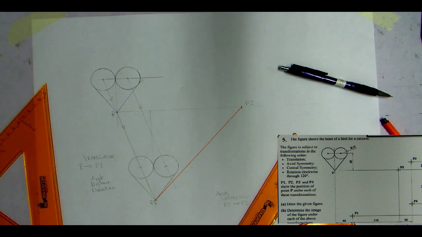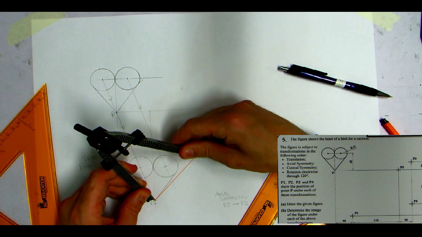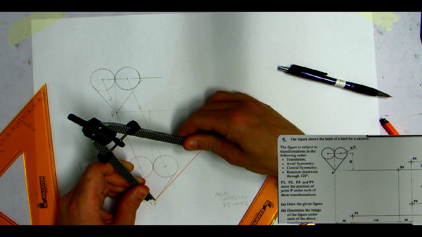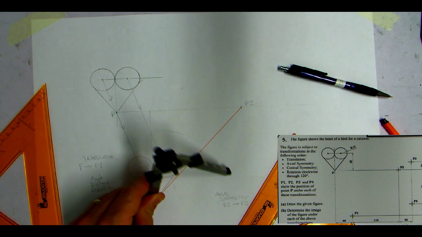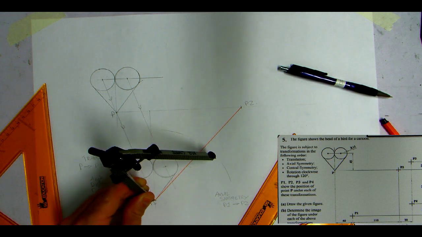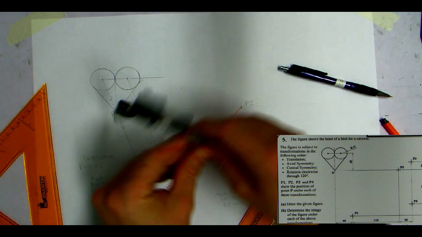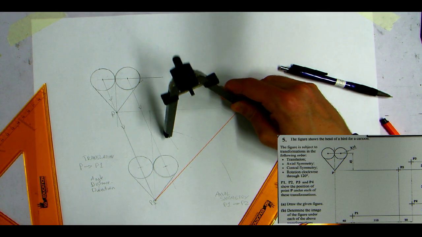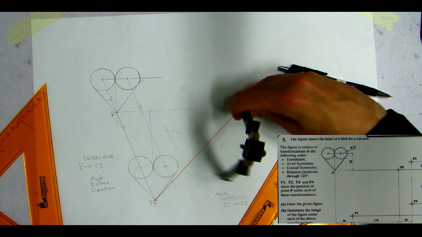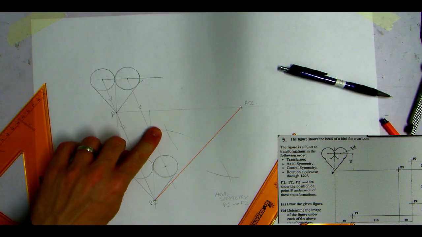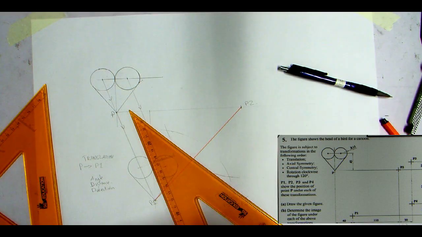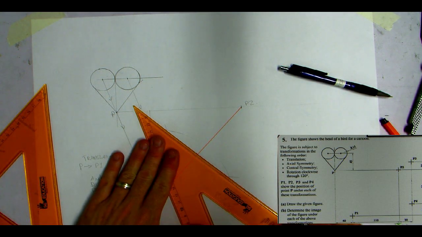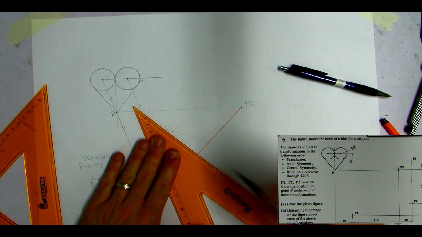Hands up. Lucy? Okay, so we set our compass to more than halfway, just by using our eye. Swing an arc this side, good, and an arc this side. And then what do I do, Mark? Yeah, bring it to the other side. So swap the compass over to the other side of the line, keeping the measurement the same, and swing two arcs. Where your two arcs meet, you join them up, and that is your mirror.